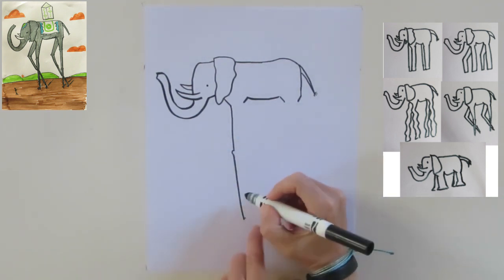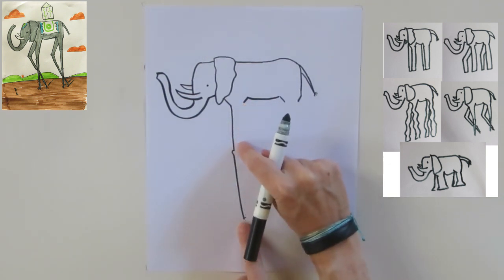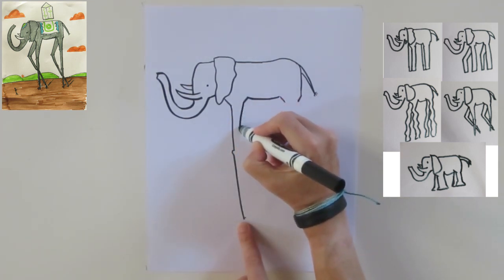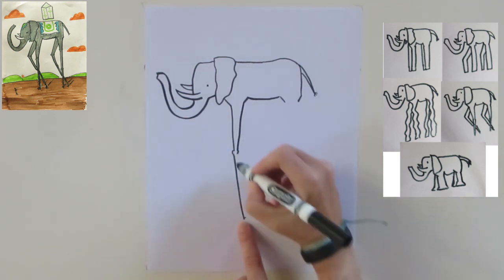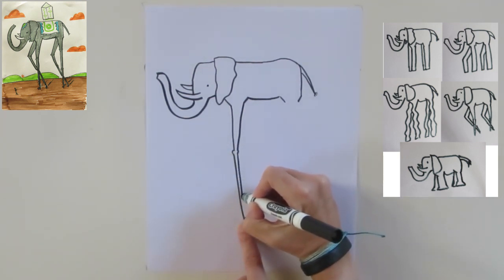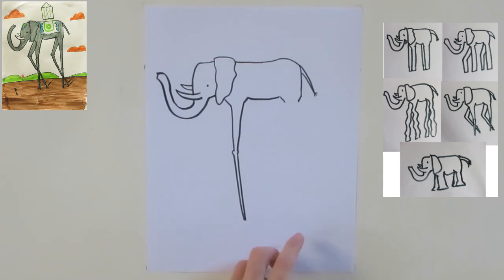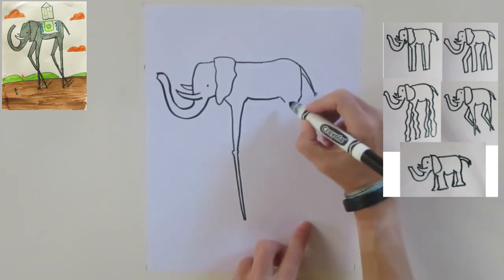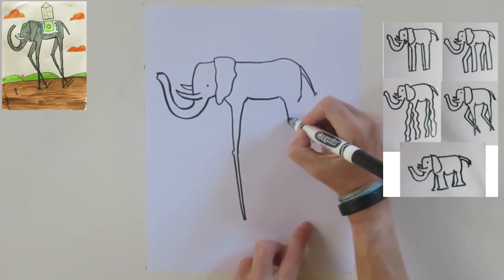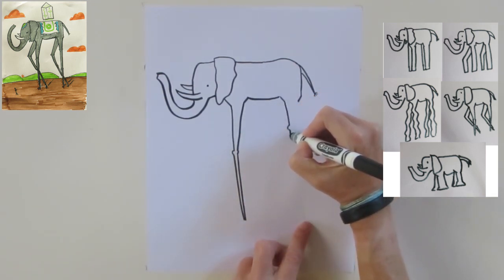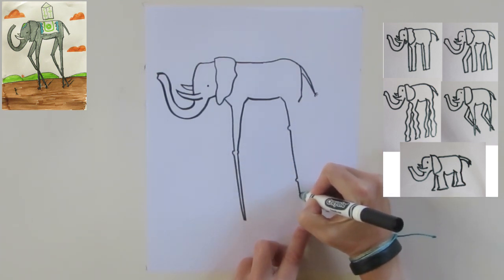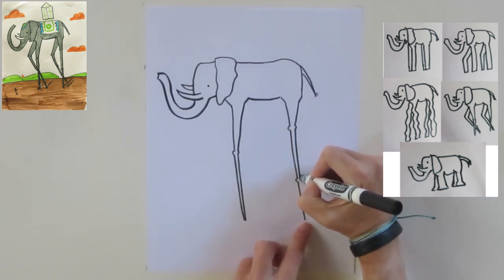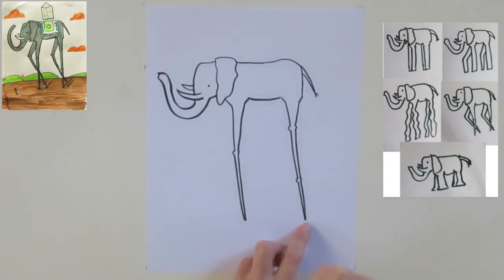Now for the second side of the leg, aim as if you're going to make a triangle. You want it to get skinnier and skinnier as it goes down. Skinnier and skinnier again till you make it to the bottom. Now to do the same thing with your back leg. If it doesn't hit your goal, that's okay. It's just a guide. It's skinnier and skinnier.